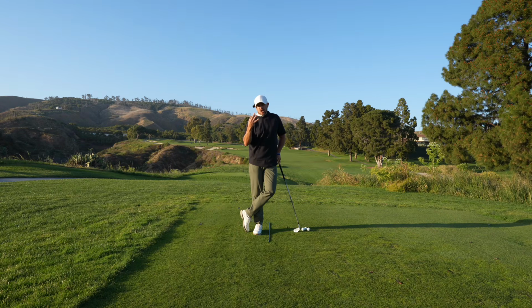All right, let's talk about the top 3 most common swing flaws that I see in golf. The number one is what you guys just saw, the over-the-top swing. It's by far the most common thing in golf. People have talked about it forever, and I see it all the time too.